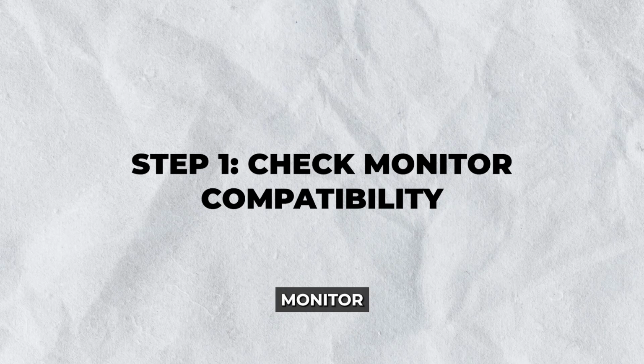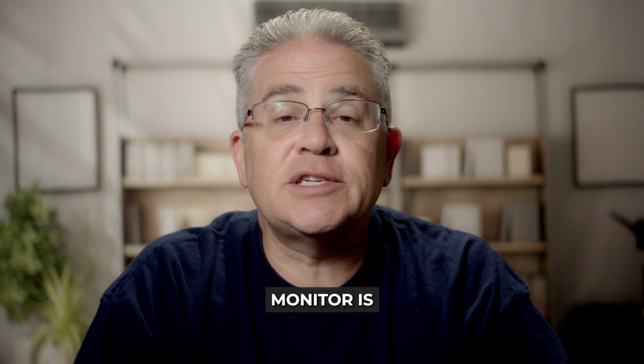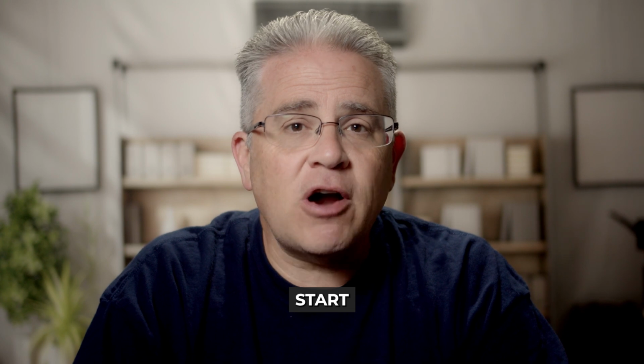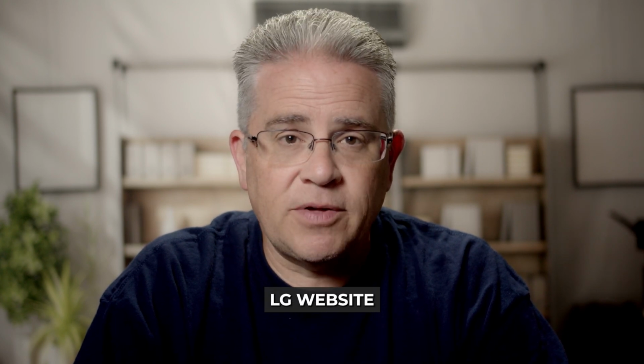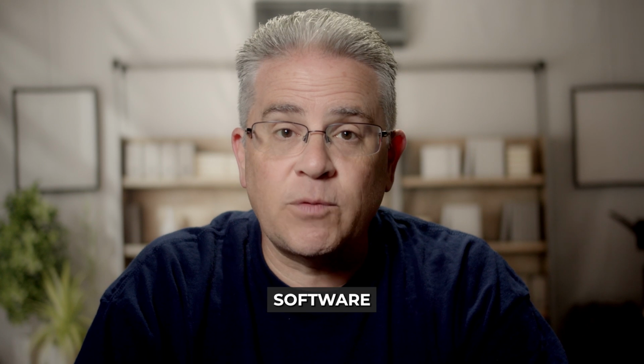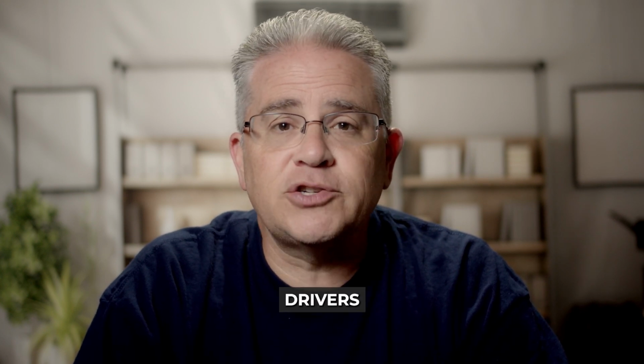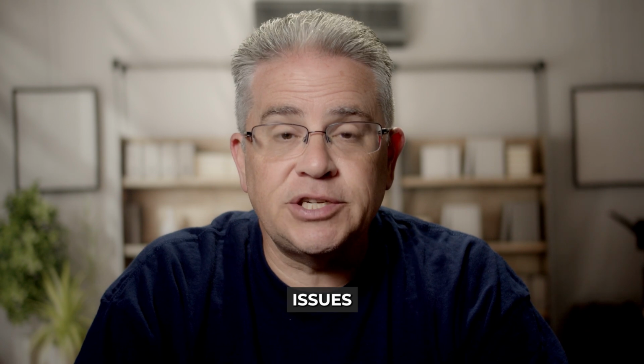Step 1. Check monitor compatibility. The first step is to ensure your LG monitor is fully compatible with your Mac. Start by visiting the official LG website to find your monitor model and check for any specific drivers or software updates needed for Mac compatibility. Regularly updating your monitor's drivers can resolve many resolution issues with ease.